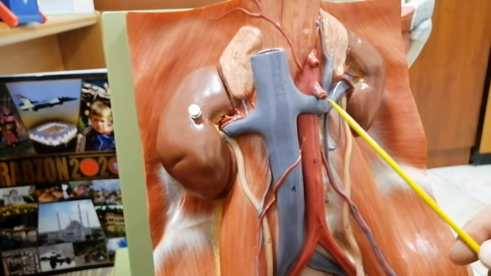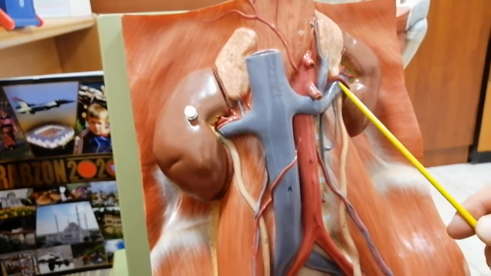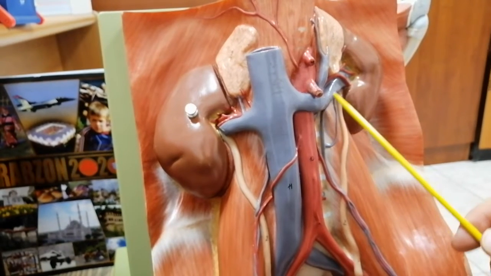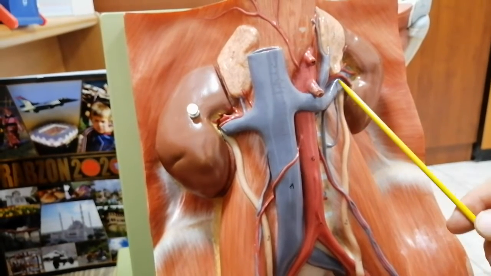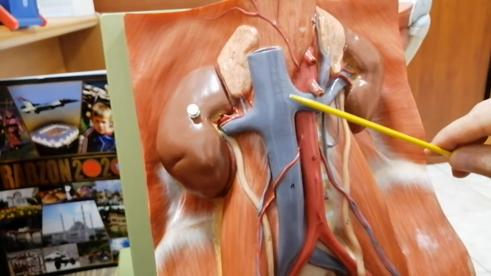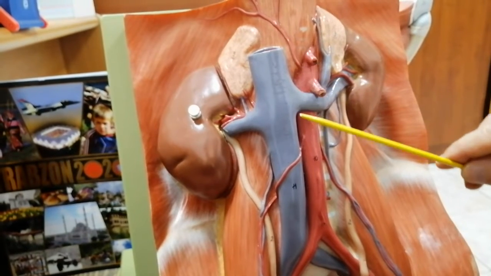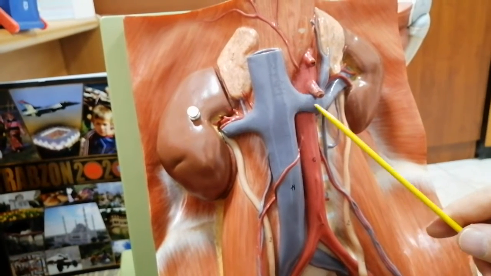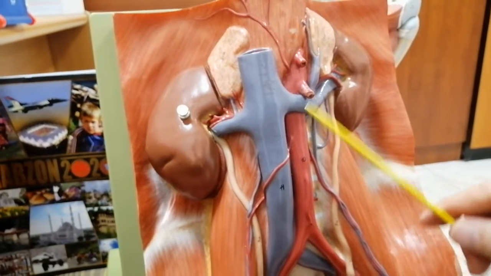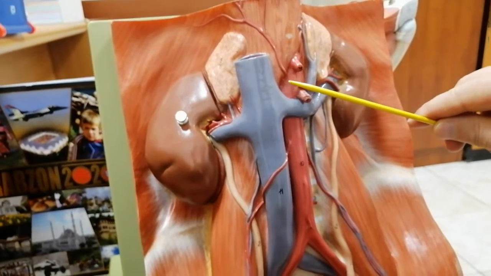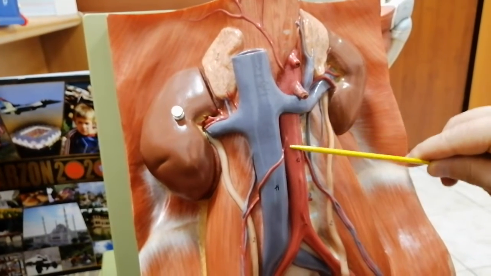Another feature we need to talk about is the relation of the left renal vein and the superior mesenteric artery. The left renal vein runs between the superior mesenteric artery and the abdominal aorta.